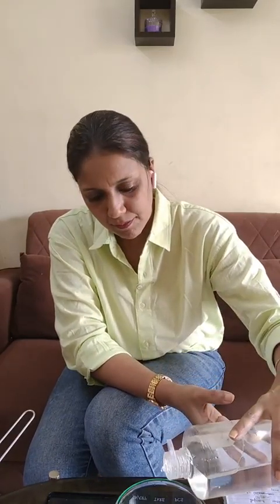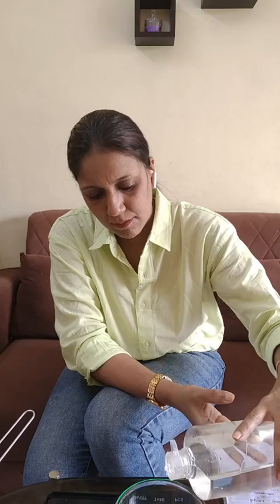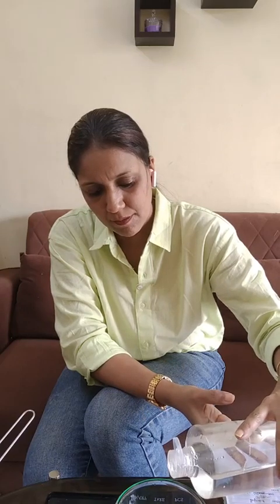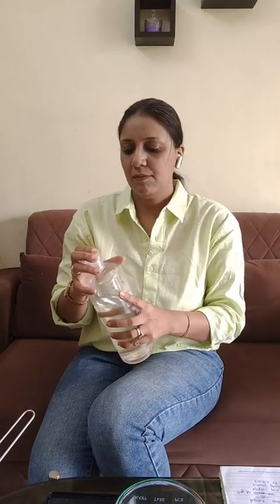We are going to be using 3 grams of glycerin for this 100-gram formulation. This is a very good moisturizing agent to keep your scalp well moisturized.